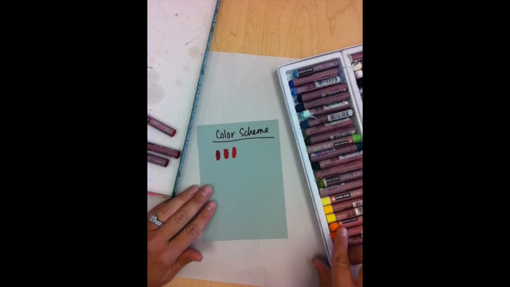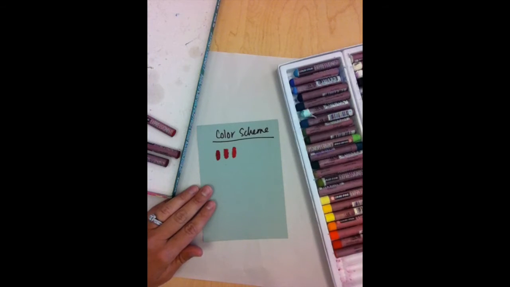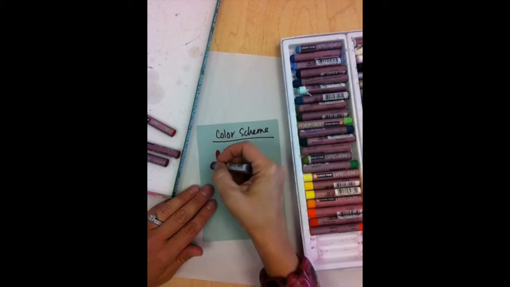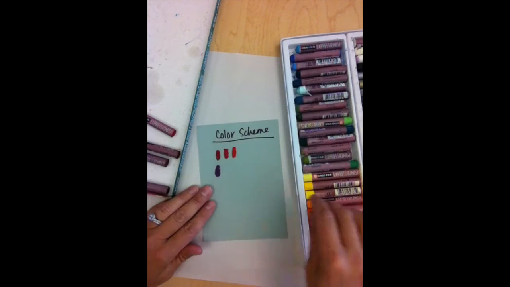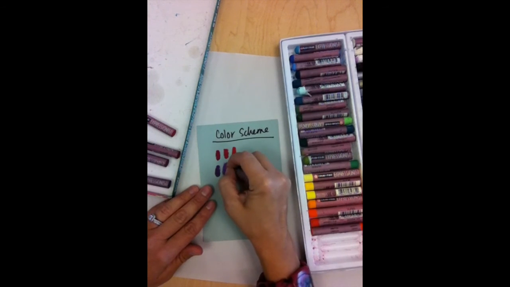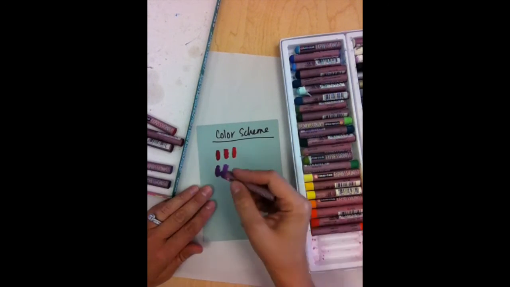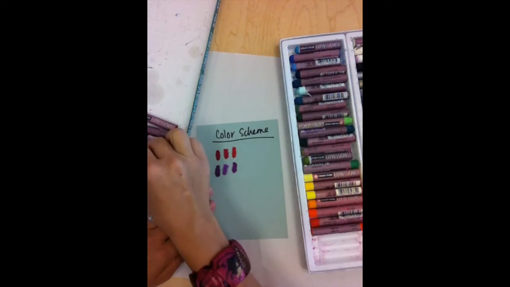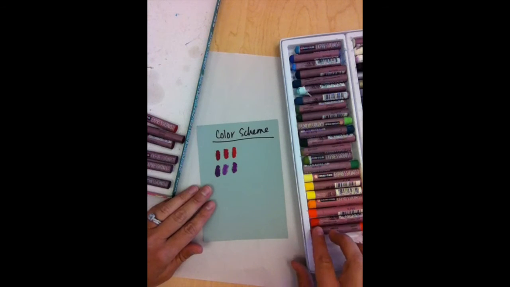Now your job is to figure out what is an analogous color to red. And you should have 2 choices. And hopefully you've said either orange or purple. So I'm going to choose between those 2 choices. I'm going to go with some purples. So now I'm going to take the 3 purples that are in the pastel box. Alright, so now I've got red and I've got purple.